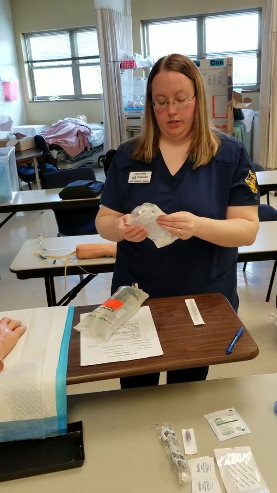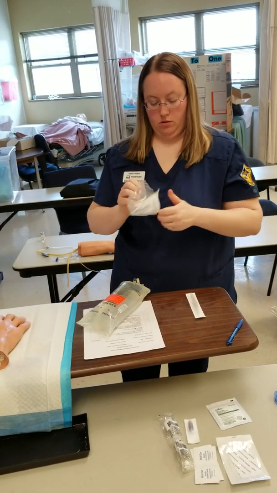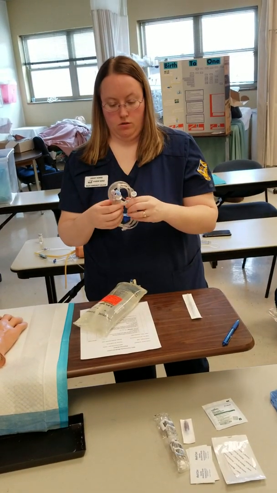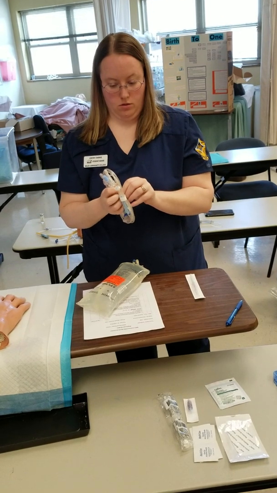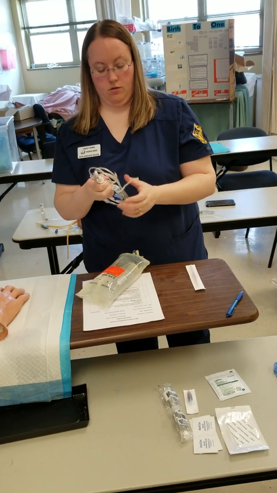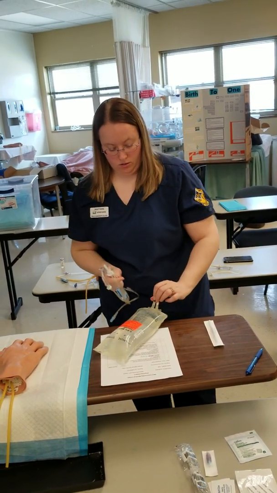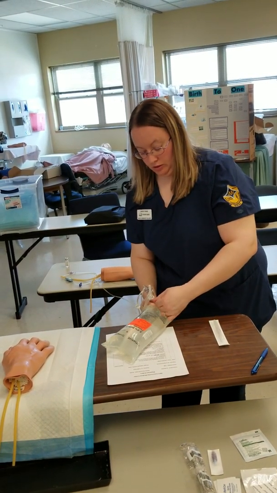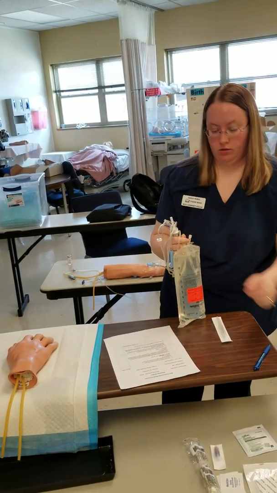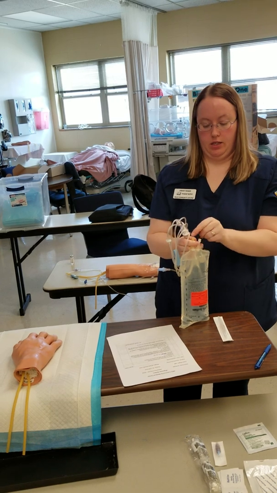And I'm going to open my package of tubing. I'm going to spike the bag, making sure to keep the ends sterile, both the IV and the spike.